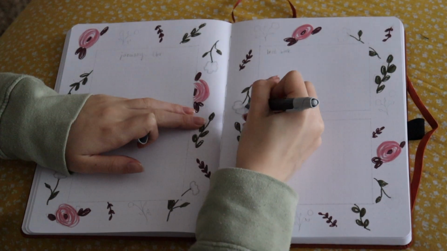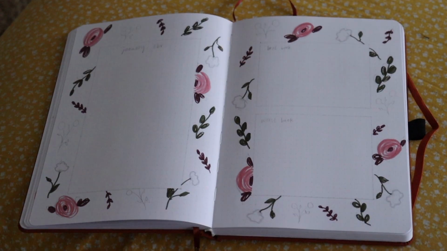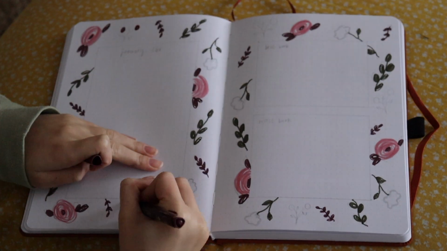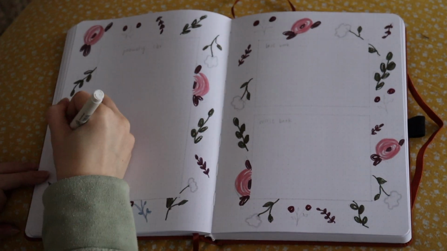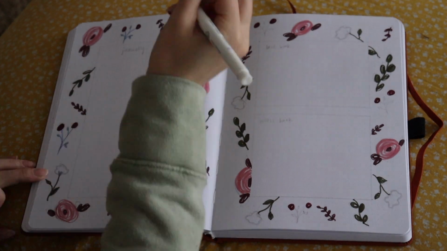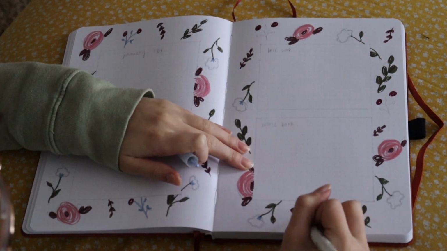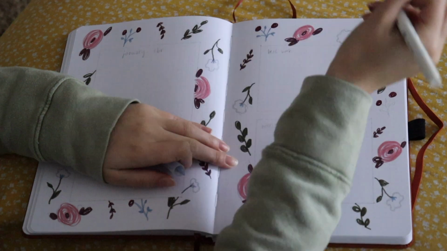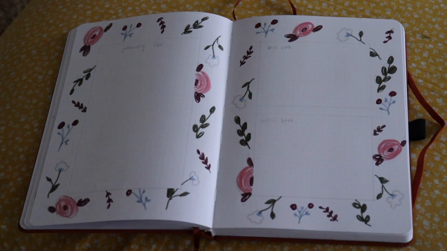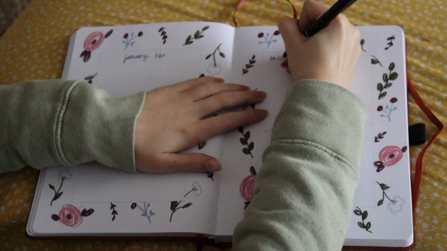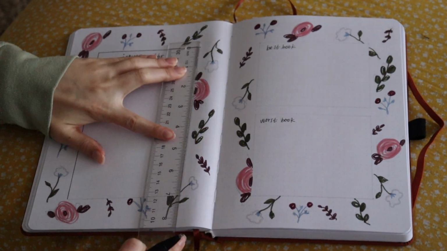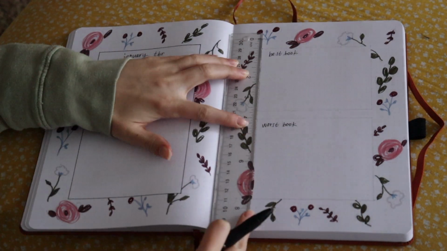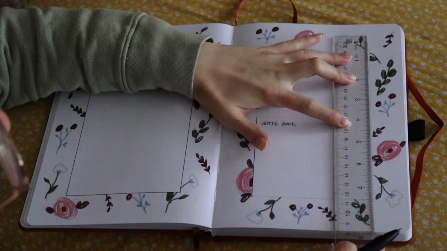So I'm just surrounding these boxes with florals to kind of frame them out. I love how these florals turn out. I think that they are so, so cute. And then I'm just going in with my Sharpie S-Gel to label those boxes and draw them out with a ruler. If you're curious about the things that I'm using in this video, everything will be linked in the description box, so you can check that out down below.